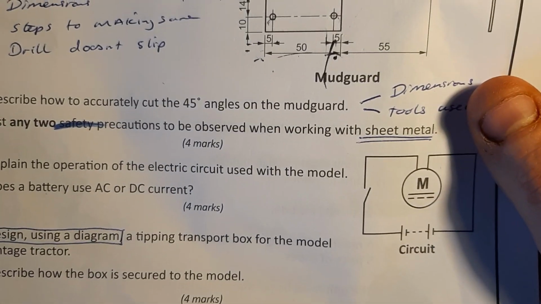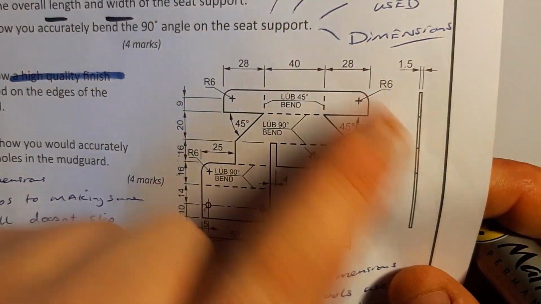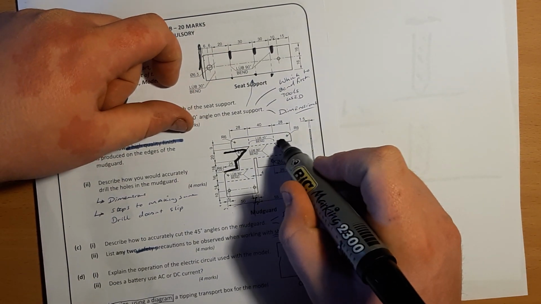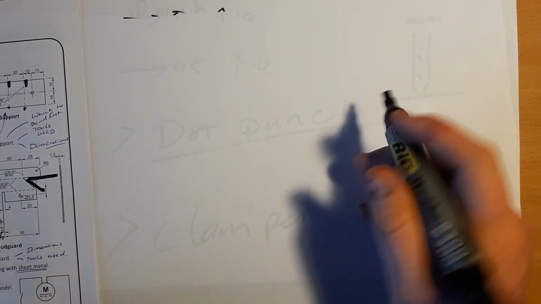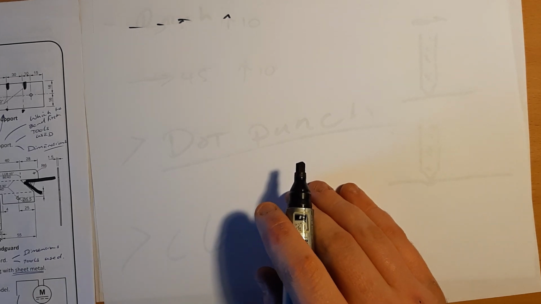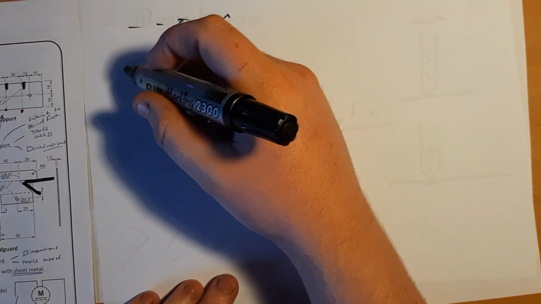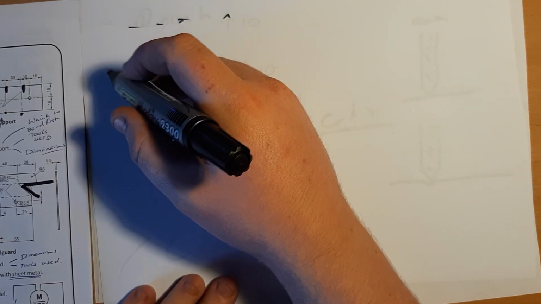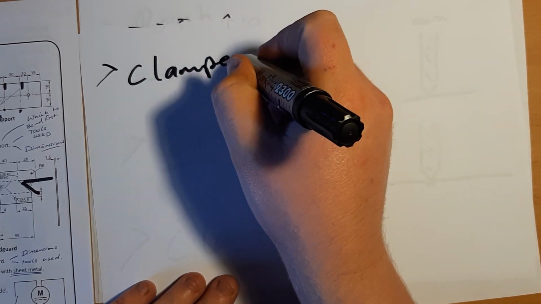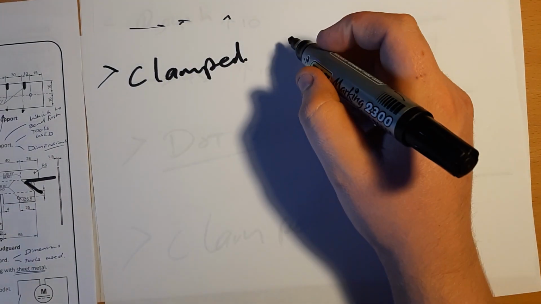So this one's asking us, you can use as many sketches as you want in this. The next question you're looking at, describe how you accurately cut the 45 degrees in the mudguard. Okay, so it's talking about this sort of 45 degree here and this one over here. So you'd probably be talking about all this here, I'd say. I'd say that's what they're asking. Again, you need to be mentioning tools here. You can go into the extent of describing dimensions, but for the 45 degrees, tools you're going to use. You're going to make sure it's clamped. Again, it says accurately cut, so you need to make this clamped securely.